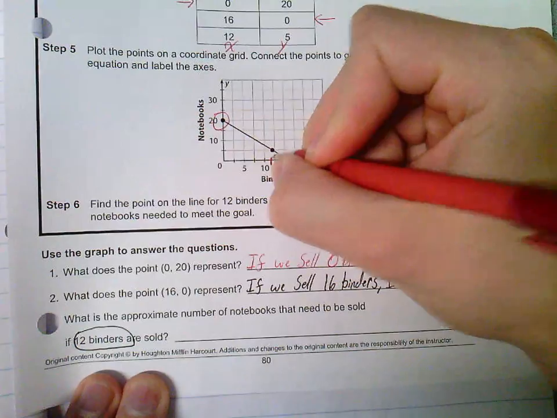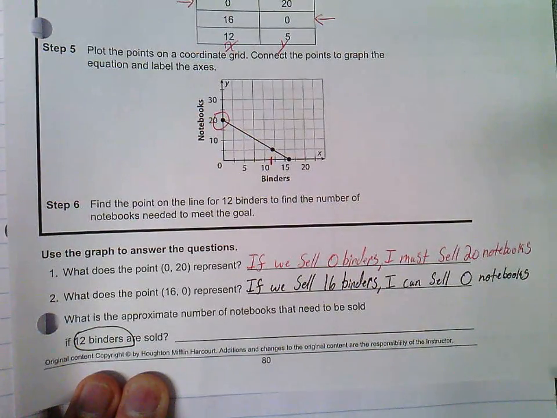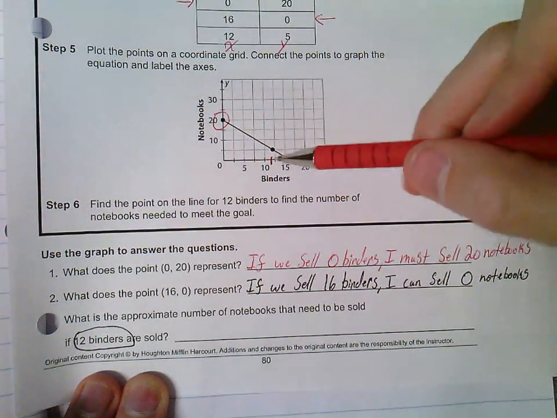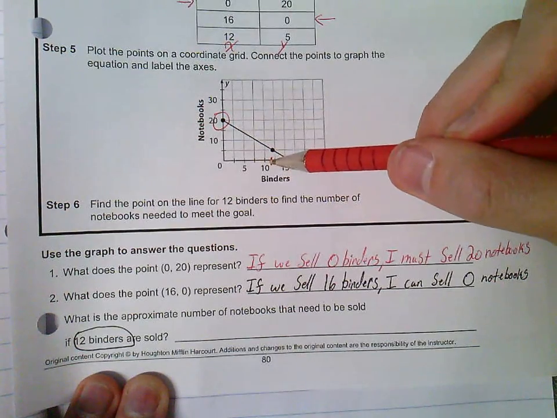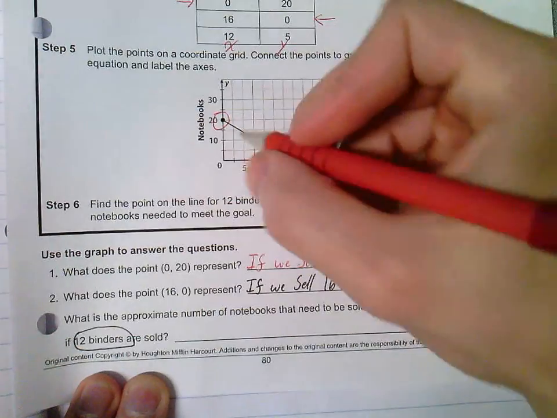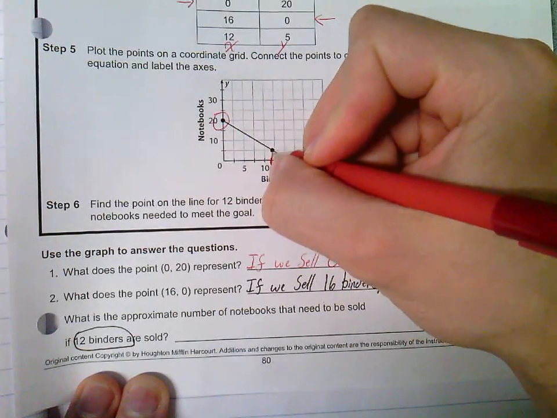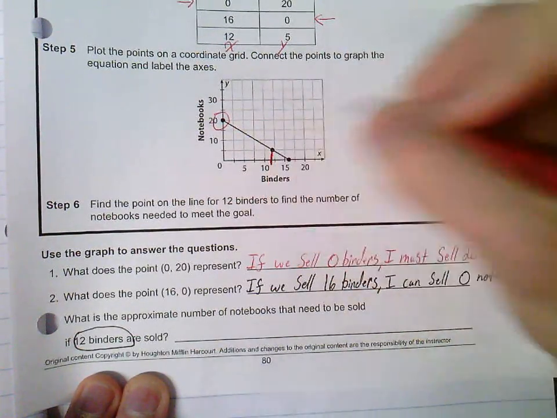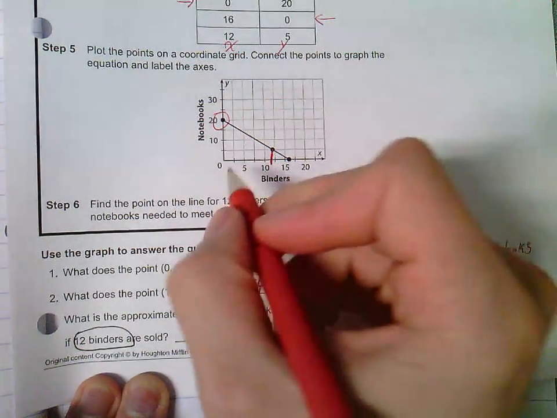Well, right here is where they sell 12. How many notebooks do I have to sell? Well, this line gives me what I need. So I go up from 12 binders until I hit the line.